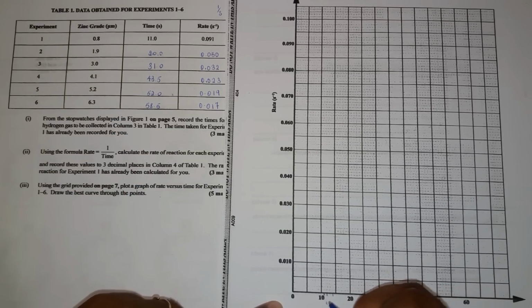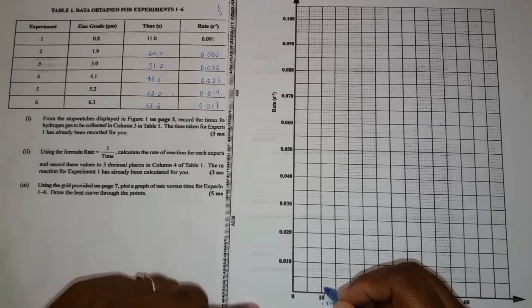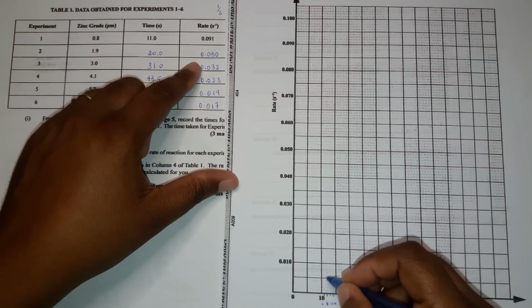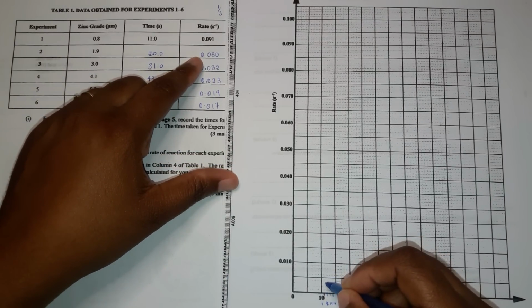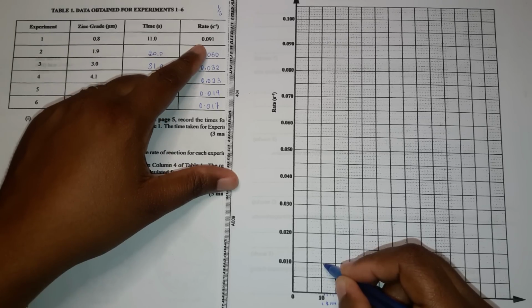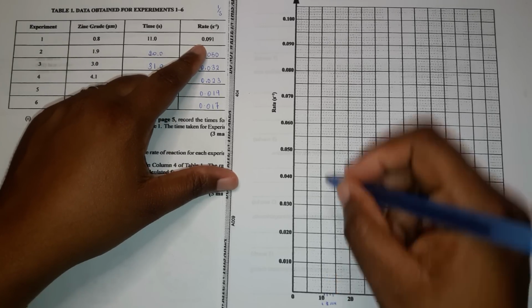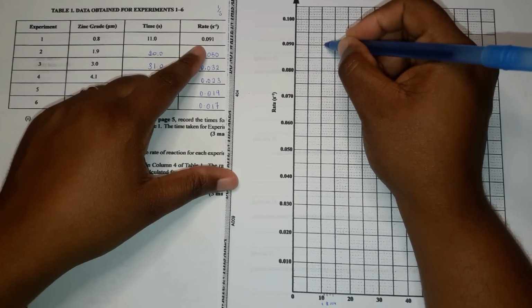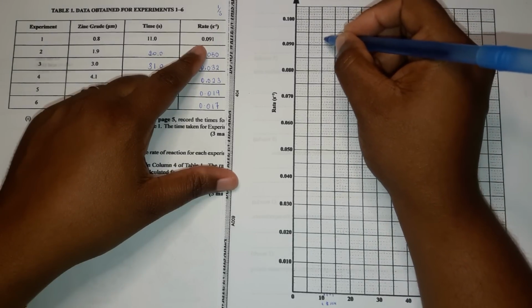Okay, so at 11, the rate is 0.091. So that's all the way up here. 0.091.